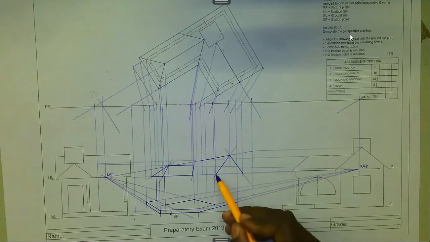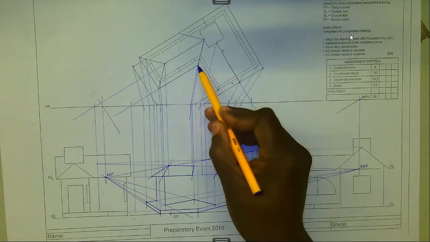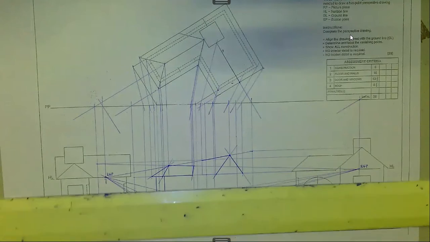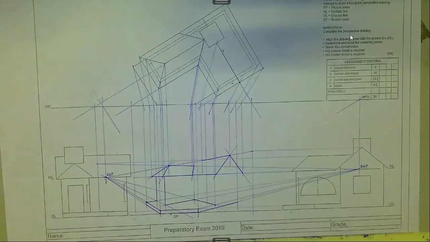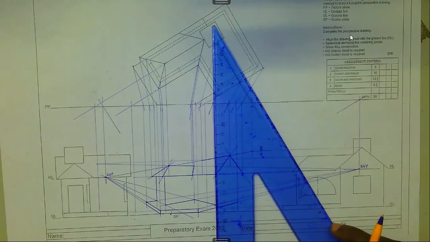There's nothing that would stop you from connecting this part to this point, which is the same as just connecting from here to there. Since it is a straight line, we can just come here and draw a line like that. As you can see, our building is taking shape in terms of the pictorial view, right?